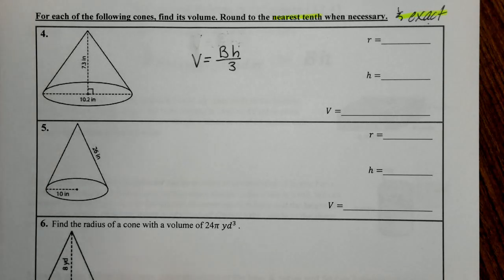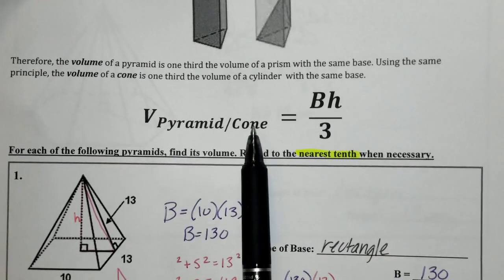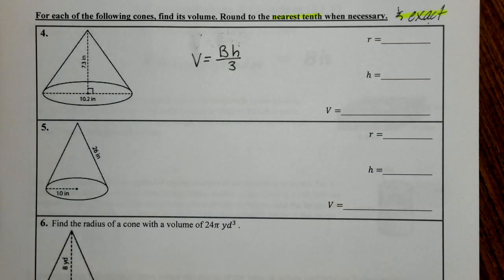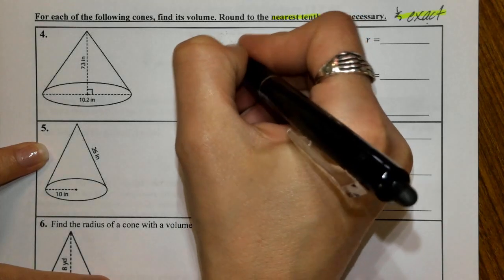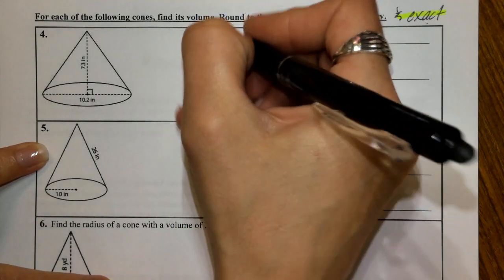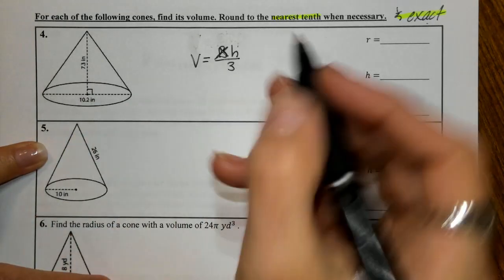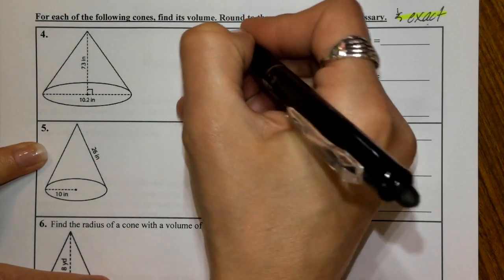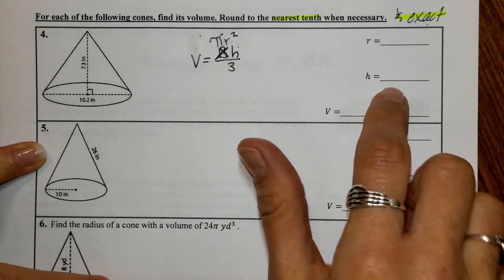So when we look at the formula, as we saw on the first page of our notes, pyramid and cone is going to be area of the base times height over 3. What I like to do with this, since big B is always going to be a set formula, is whenever I write out my formula, I'm going to go ahead and replace big B with the area of the base, which is a circle. So we're going to replace this with pi r squared. So what we need in here is radius and height.